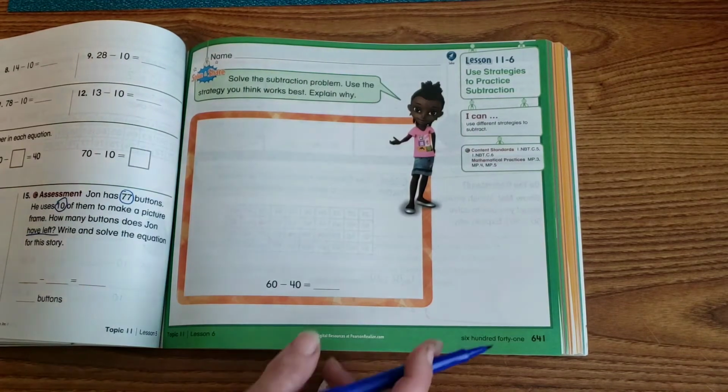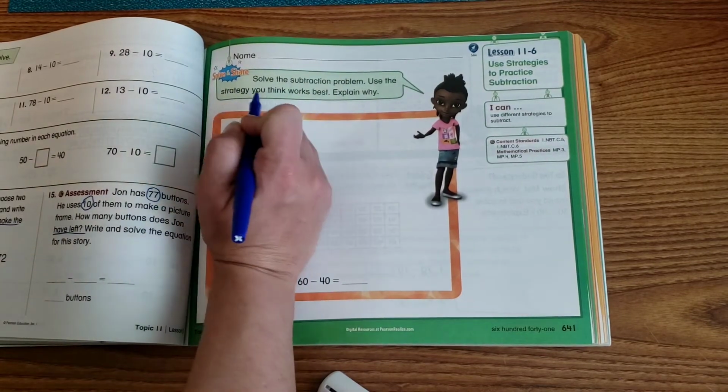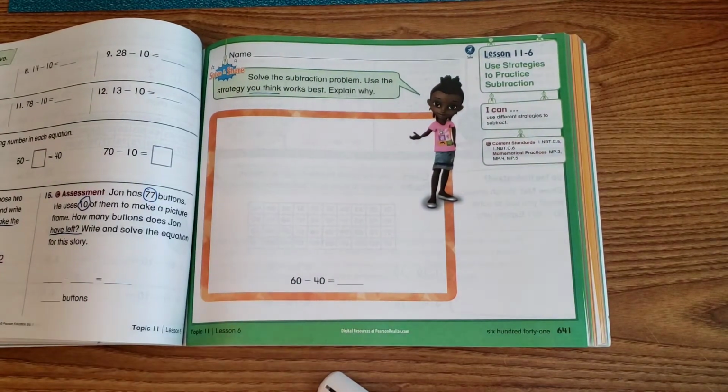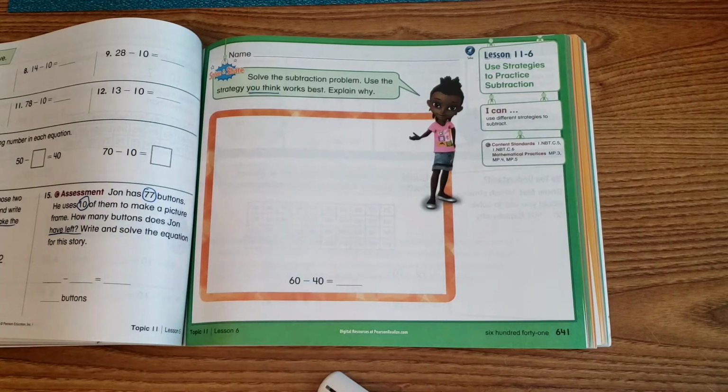So on page 641, it says, solve the subtraction problem. Use the strategy you think works best. So the way that one of you does it might be different than the way that another person does it, but they could both be correct because it's saying what you think, your opinion. So you're going to use the way that you feel most comfortable with.